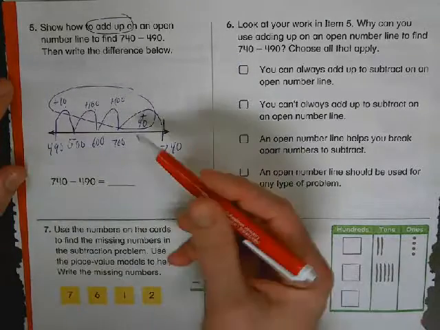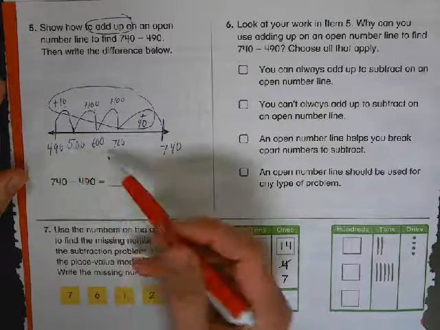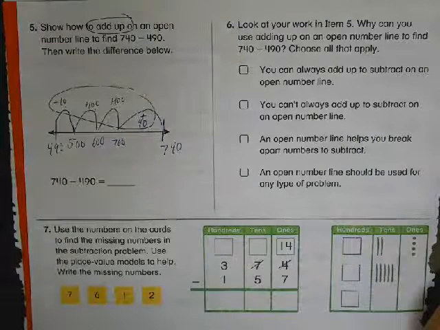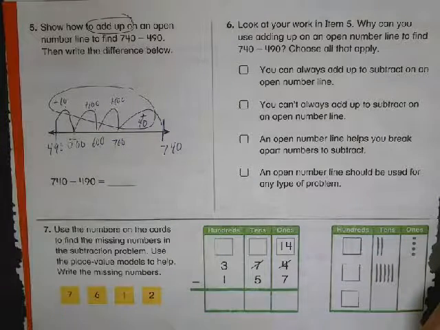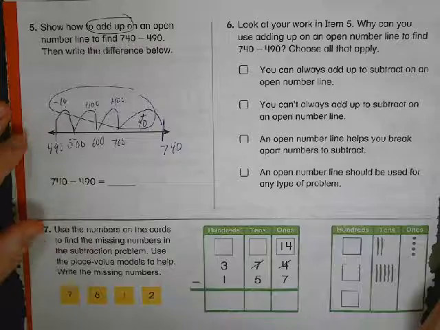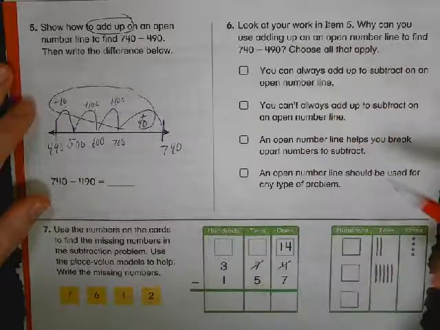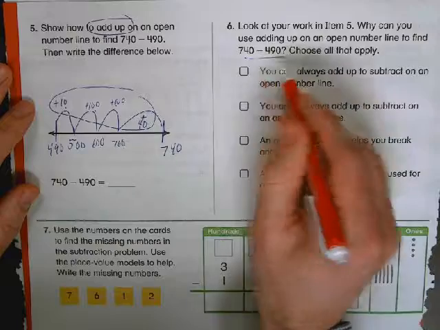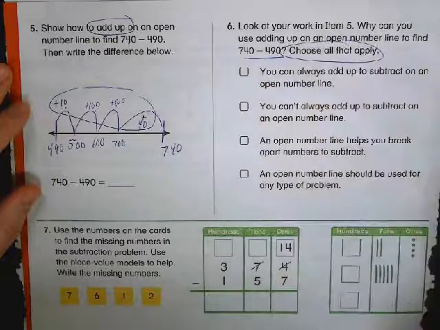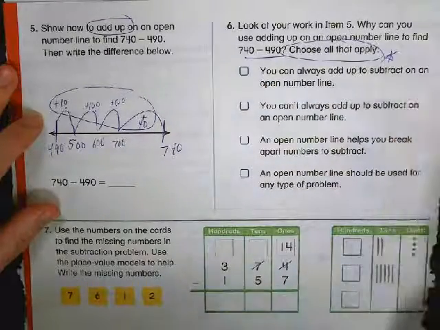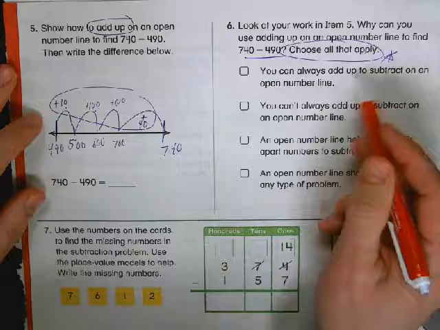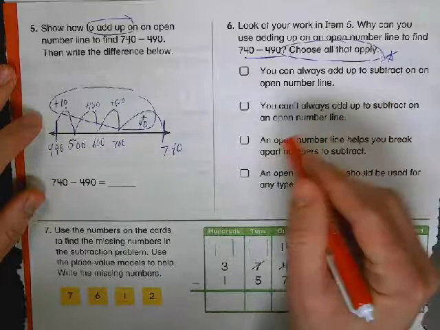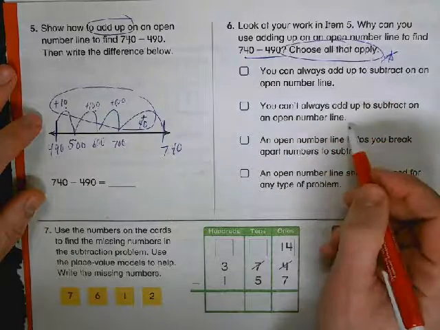Is this the only way to add up? No, absolutely not. You could just do hundreds first, and then the tens and the ones. And it's up to you. Look at your work and find item 5. Why can you use adding up on an open number line to find this? Why? Use all that apply. Those are keywords here, friends. You can always add up to subtract on an open number line. You can't always add up to subtract on an open number line.